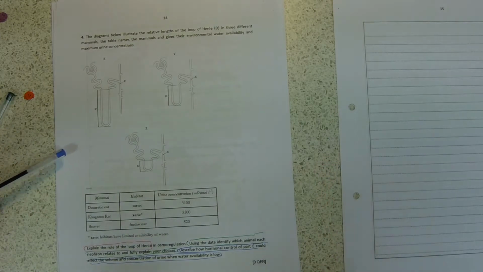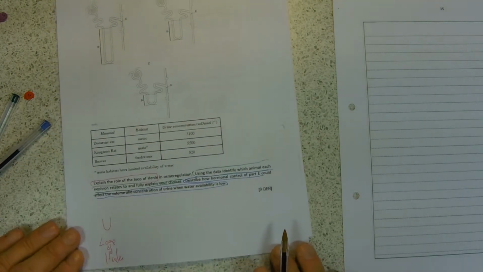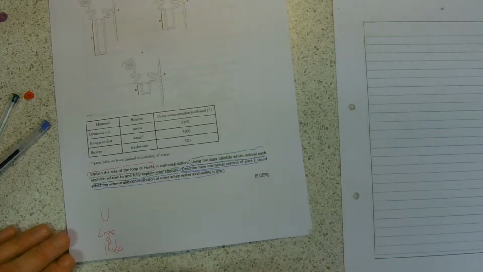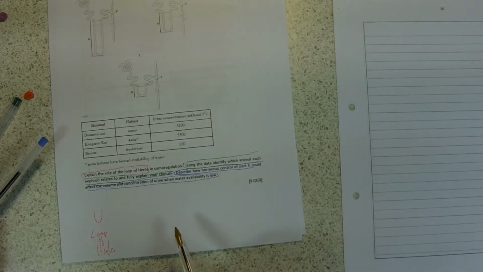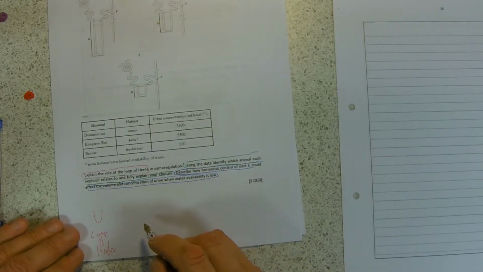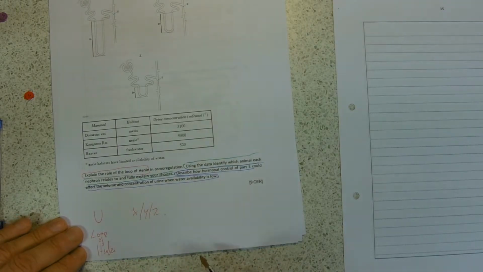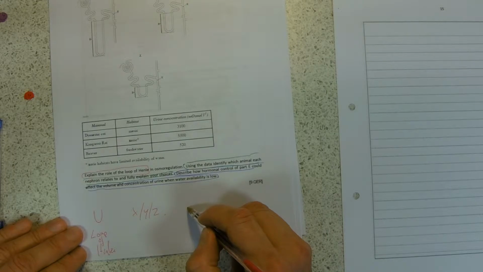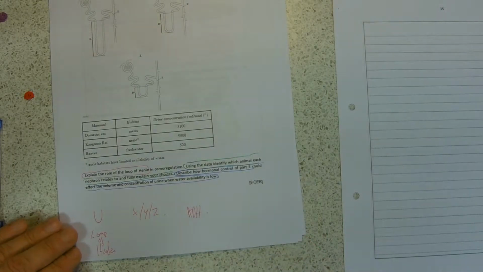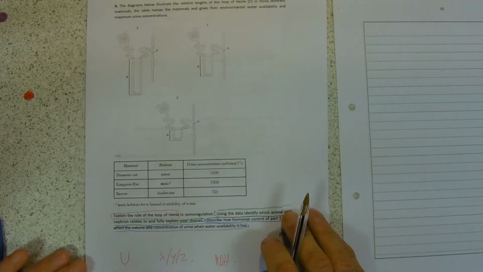Okay, so your essay is going to really talk about the loop, from your notes. It's going to be looking at these and deciding which one's which. So you're going to do X, Y and Z to the animal, and then you're going to talk about osmoregulation, talking about ADH. So things that you might be saying.